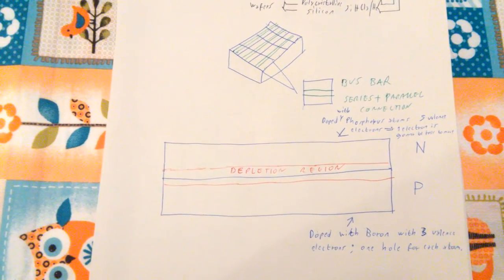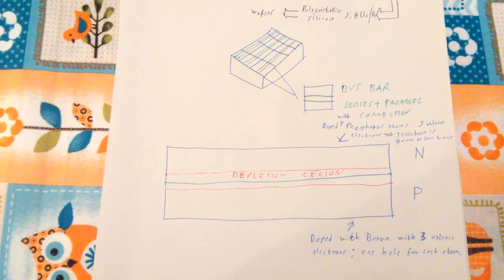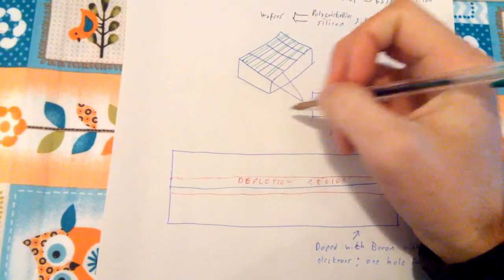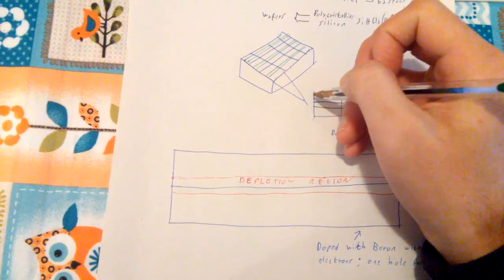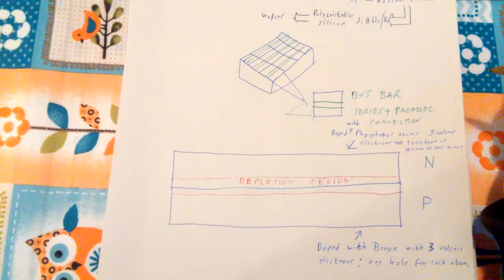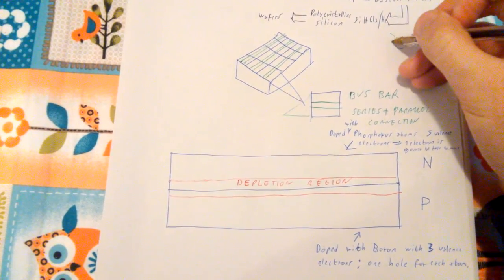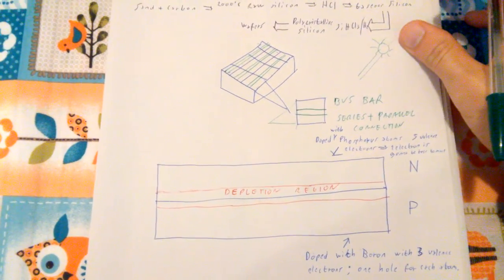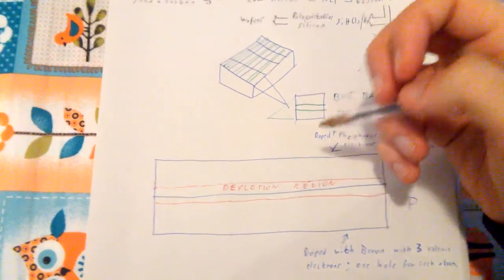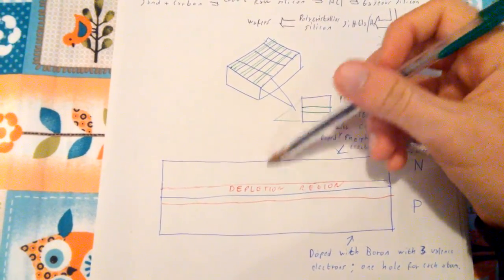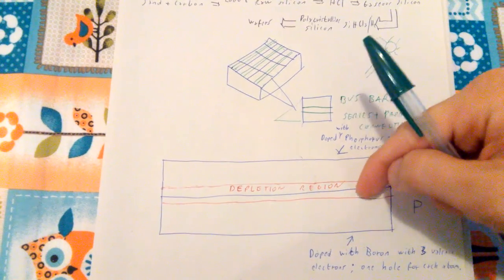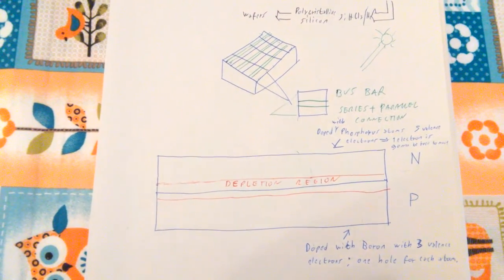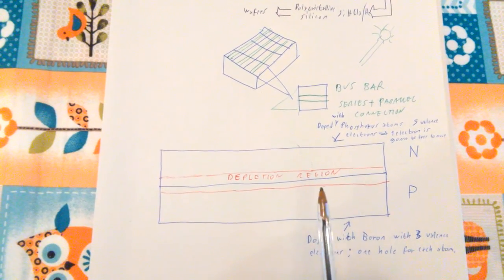Now, what happens when light strikes the photovoltaic cell? Let's suppose we have the sun and there is light, so basically photons. When photons get here and penetrate through the depletion region, something very interesting is going to happen.